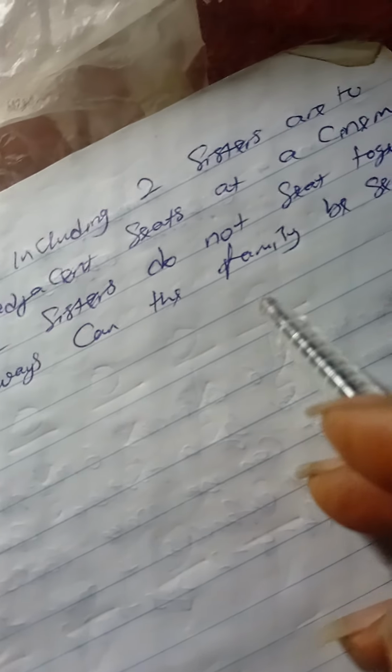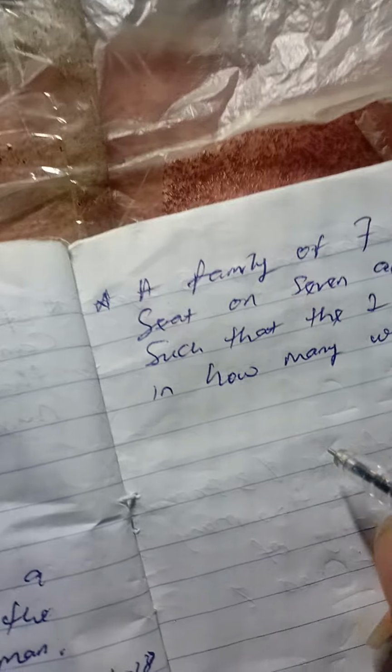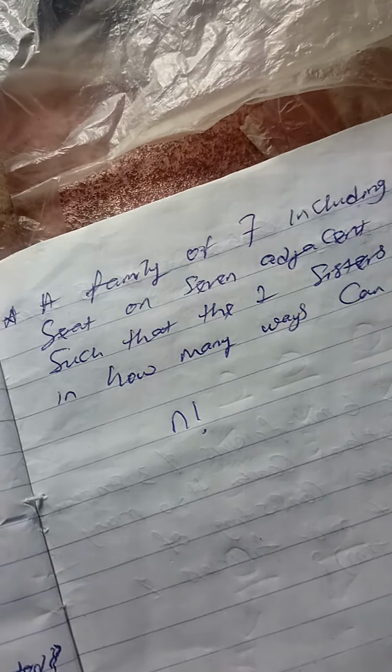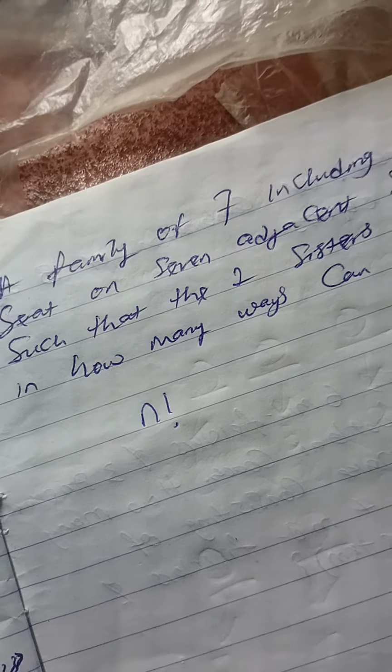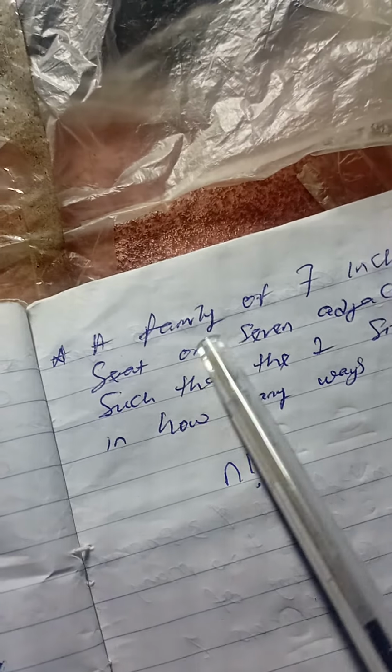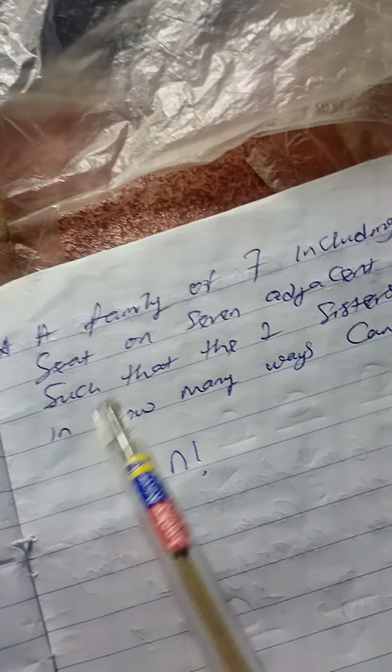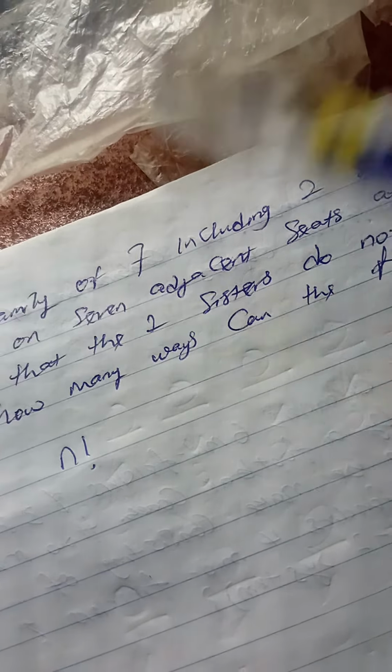Let's first find, in how many ways can this family be seated? Let's first solve N factorial. N factorial means when there is no condition at all, no condition that they must sit together or must not sit together. We are just told that a family of seven are to sit adjacently in a cinema. In how many ways can they sit?